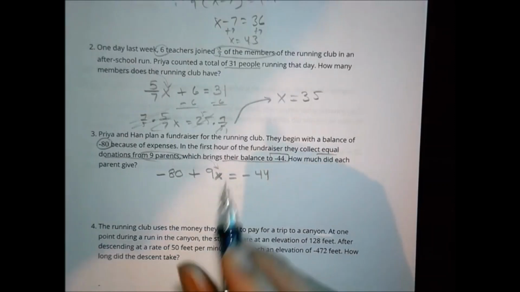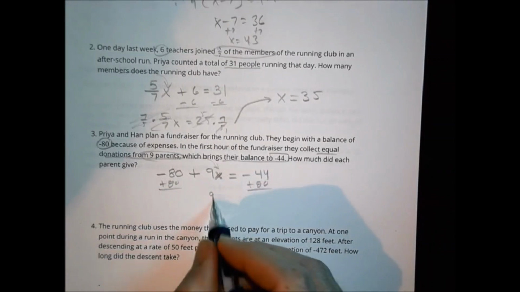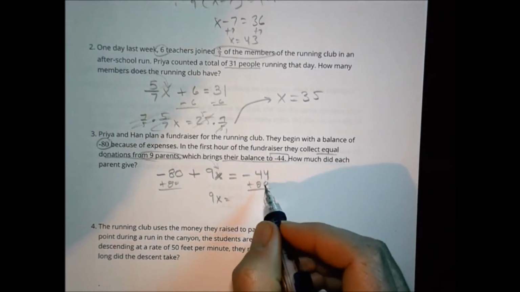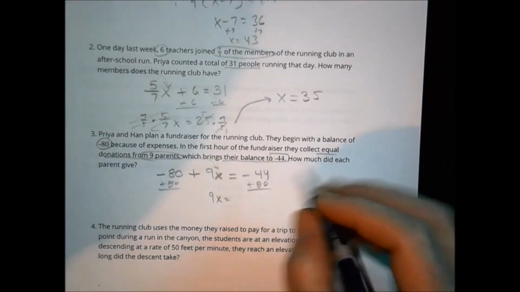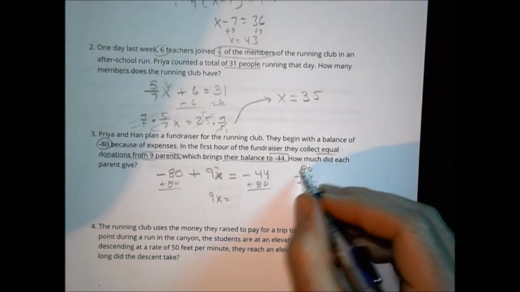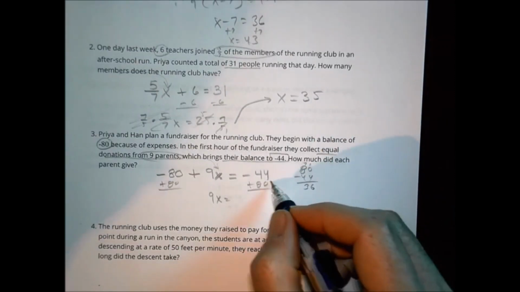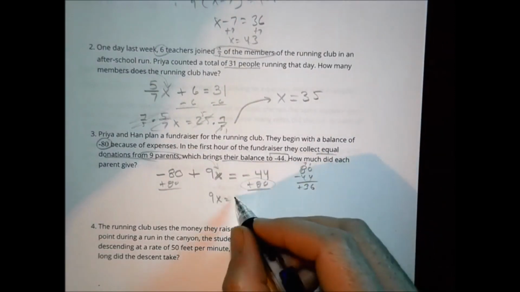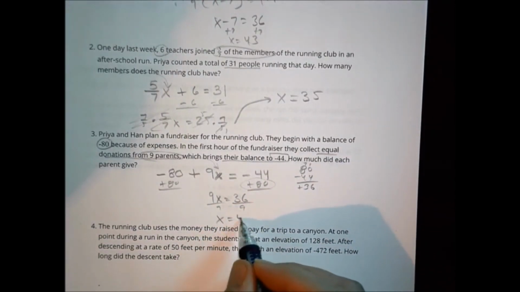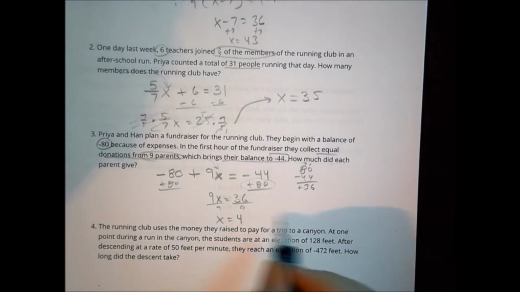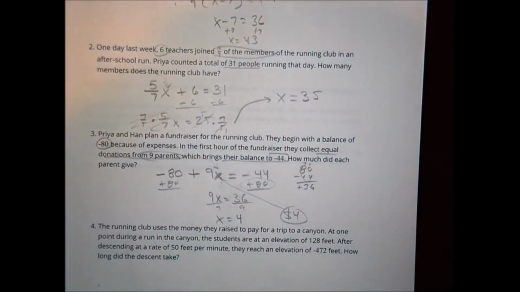That's our x value. I'm going to do the opposite, plus 80, right? So 9x is going to equal -44 plus 80. To solve this, the signs are different, so we're going to find the difference. 80 minus 44, like so. We borrow, we end up with 36. And I keep the sign of the one with the greater absolute value, which is the positive one, so it's a positive 36. So we have 36, divide by 9, and x is equal to 4. So 4 is the $4 donation given by 9 parents, and that's what they had as part of their fundraiser.